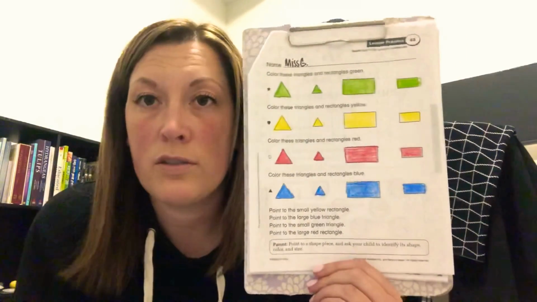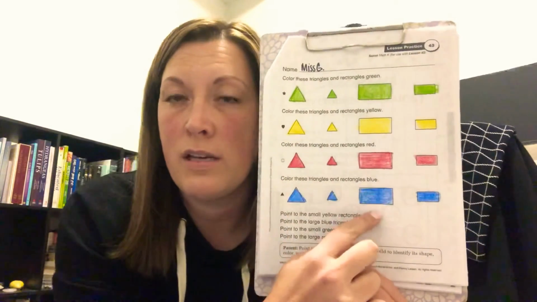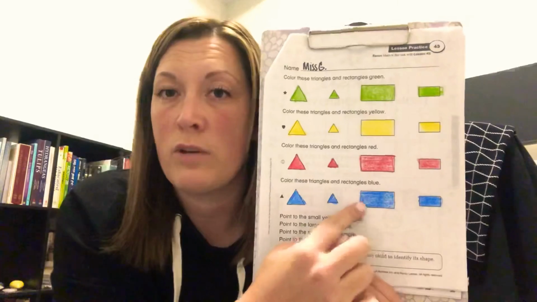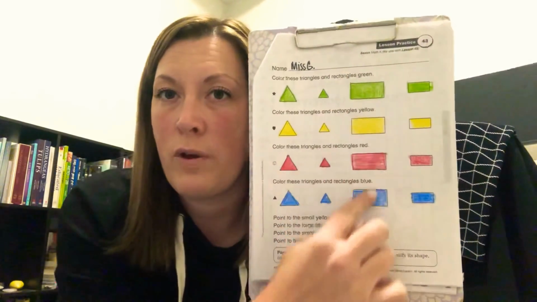Point to the large red rectangle. So you could come over here and you could say, okay, it's going to be the rectangles. It's going to be one of these actually, because it's a rectangle. It's going to be large, so it's going to be in this row, and it's going to be red. Did I say red? Yes, red. There it is. Okay, turn your paper over.